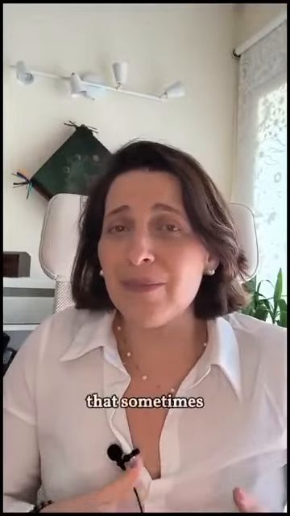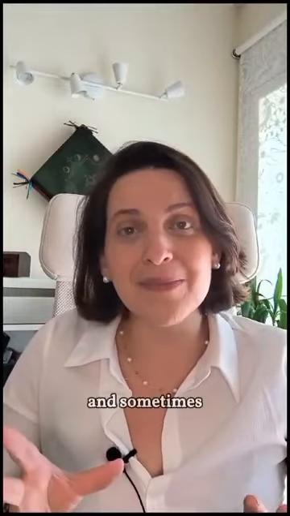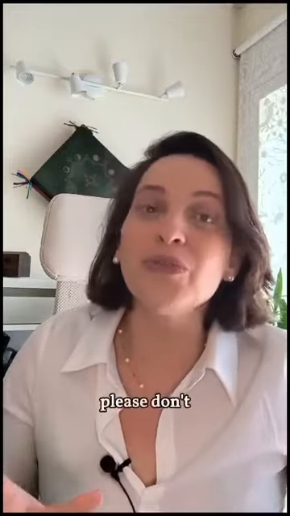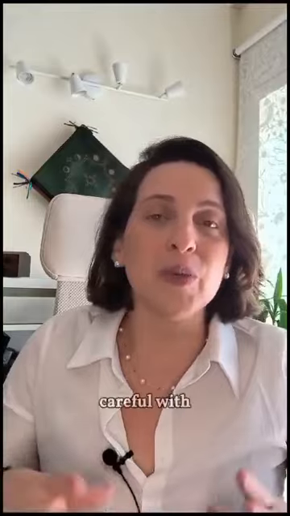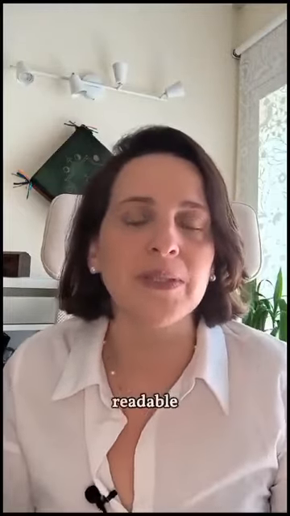I know that sometimes we really struggle. We want to put everything in those pages and it has to fit. And sometimes there goes the font size. Please don't do that. Be very careful with font size, be very careful with spacing between lines and separation of paragraphs. This is really important to make the document readable.